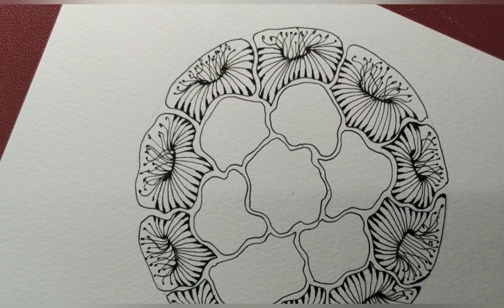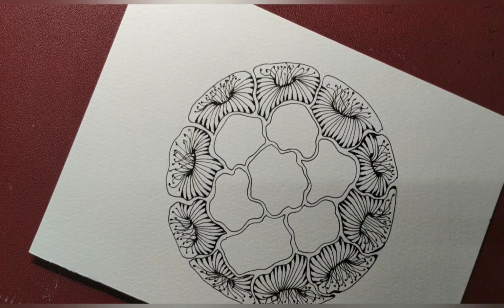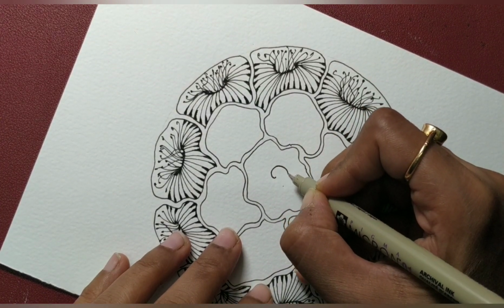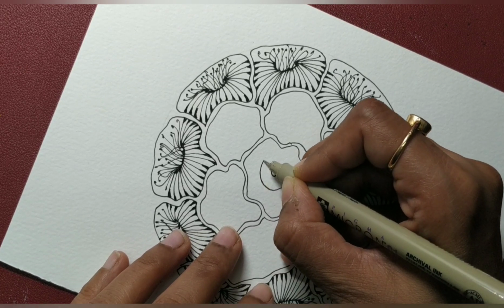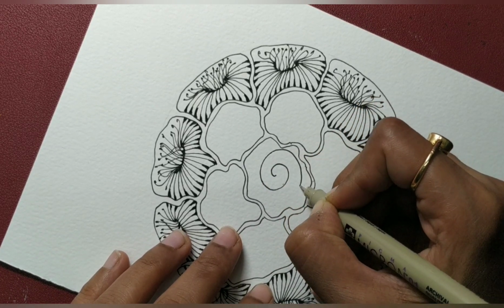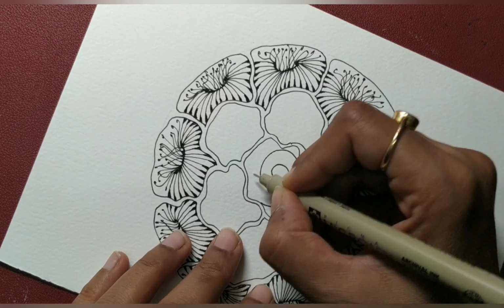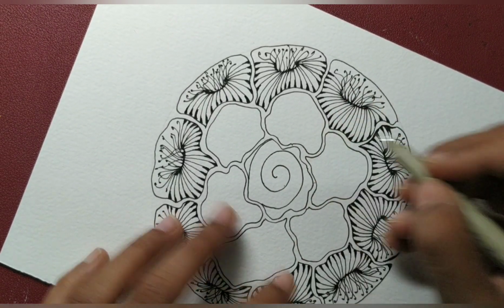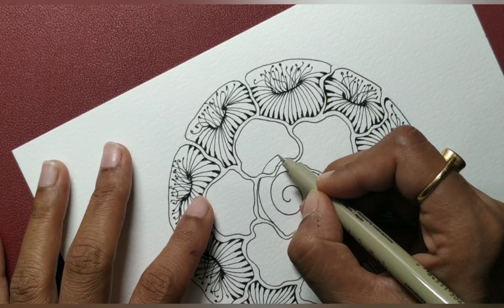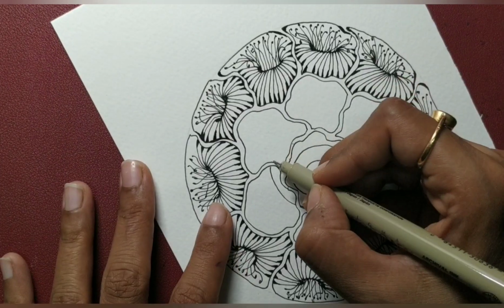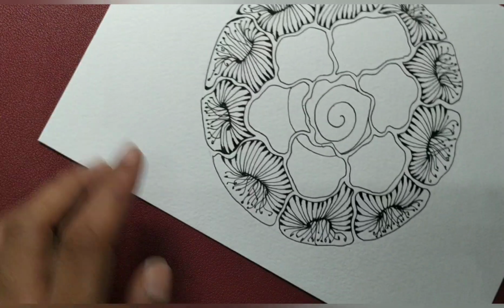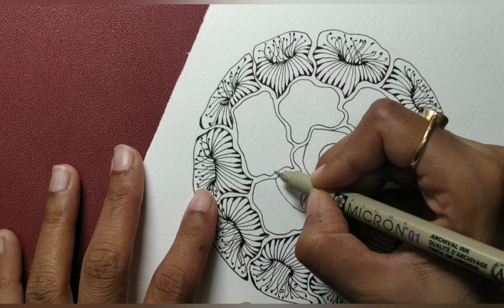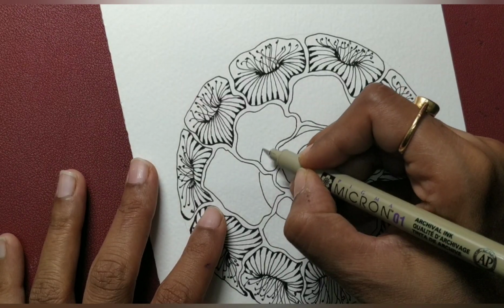Now let us move to the center section. Now what I am going to do is start drawing a marasu. So I am drawing the curl of the marasu, the spiral, and then I'm going to draw it between sections, right? Let's see how it works out.